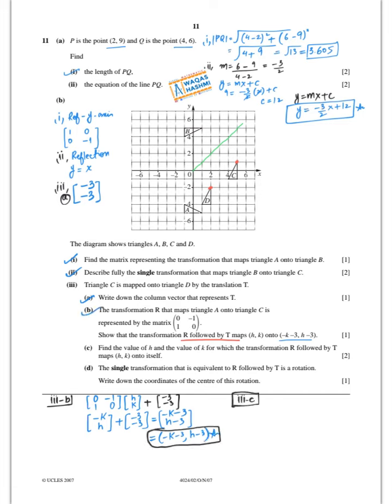In the next part, find the value of H and the value of K for which the transformation R followed by T maps (H, K) onto itself. Listen to the question carefully. When we applied R followed by T, we came up with this answer, minus K minus 3 and H minus 3. It says maps onto itself.